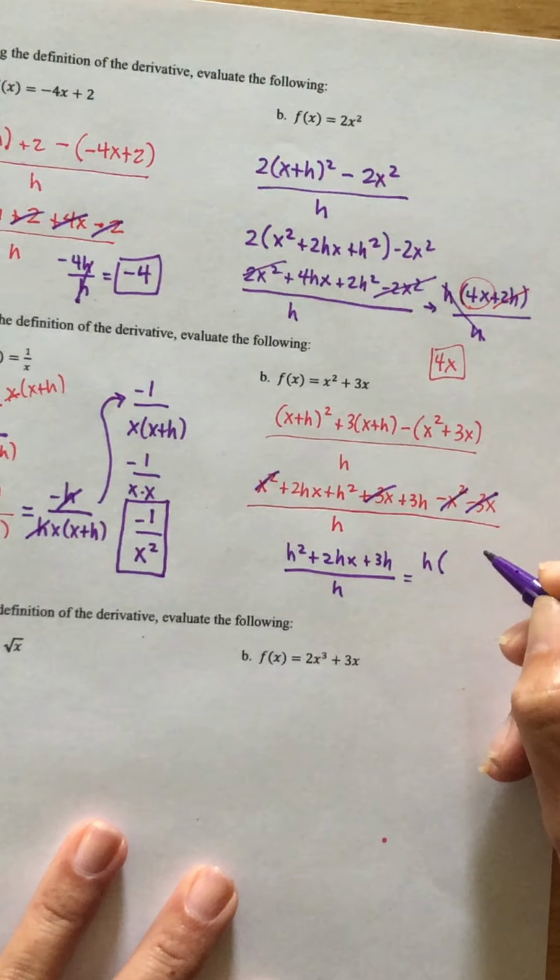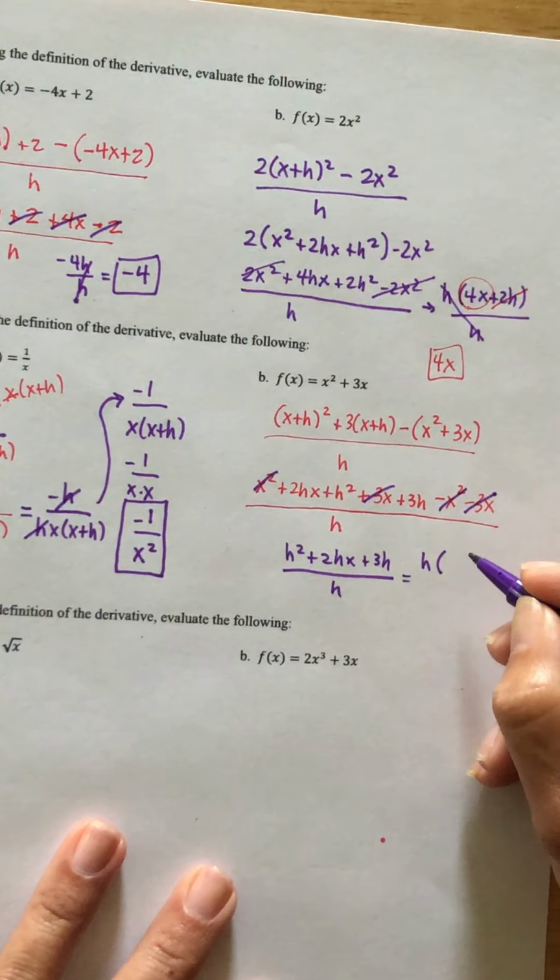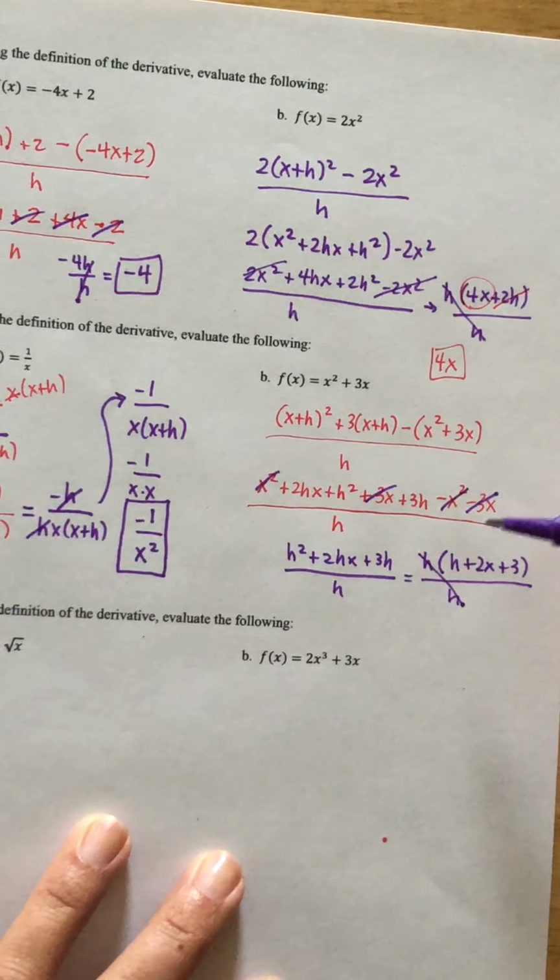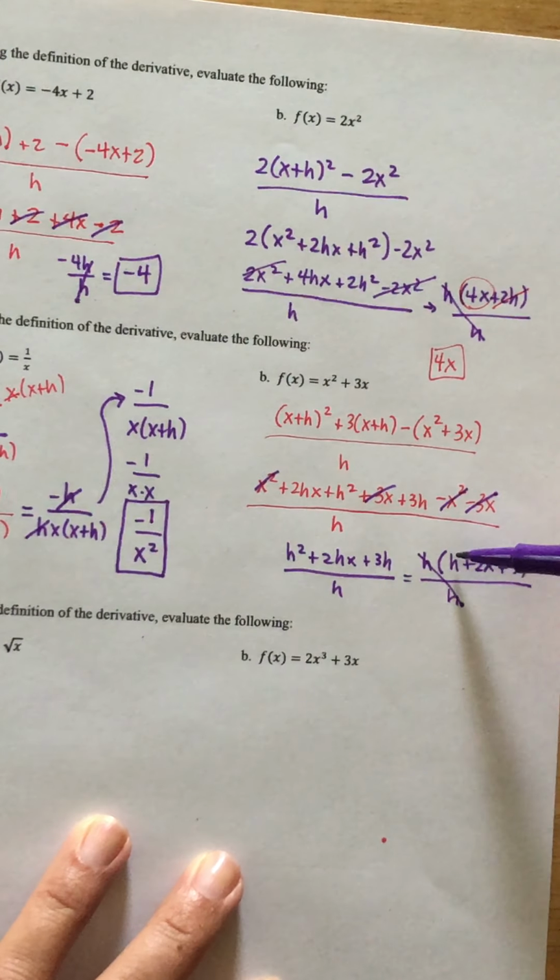So h times, let's see, h plus 2x plus 3, all over that h on the bottom. So that takes care of those. Now remember, as h approaches 0, this guy's going to go away, right? 0 plus 2x plus 3. So your final answer, ignore that h, is going to be 2x plus 3. Okay? So again, it's just the algebra.